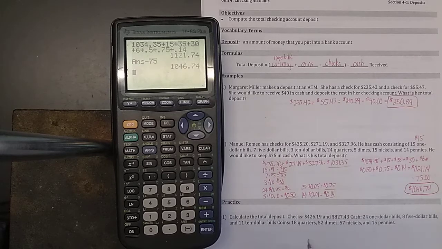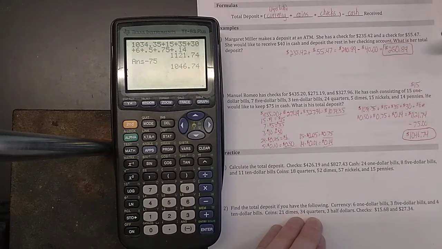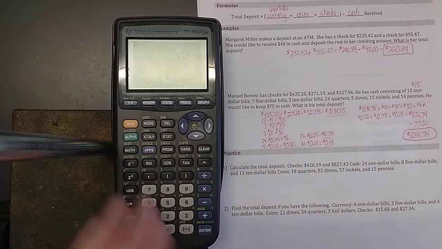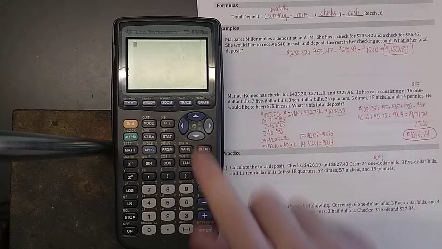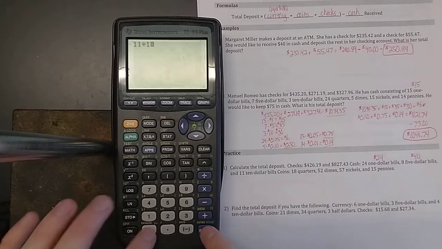Calculate the total deposit. Checks of $426.19 and $827.43, 24 $1 bills, 8 $5 bills, 11 $10 bills, coins, 18 quarters, 52 dimes, 57 nickels, 15 pennies. So we know 24 $1 bills is just going to be $24. 8 $5 bills, multiply the amount of the bill, $5 times 8. That's a total of $40 there. 11 $10 bills is 11 times 10.